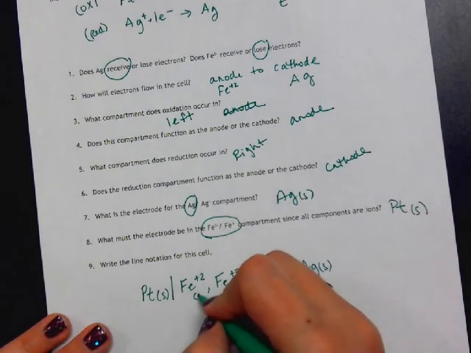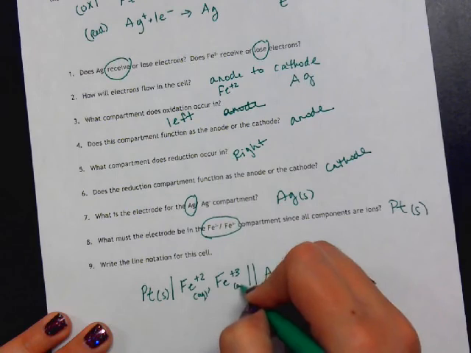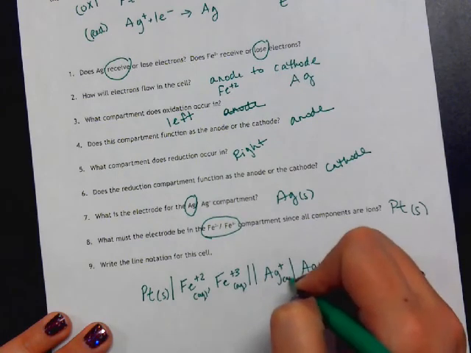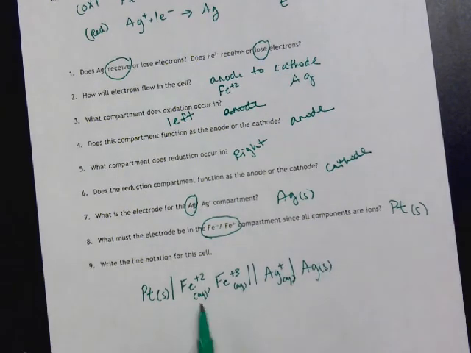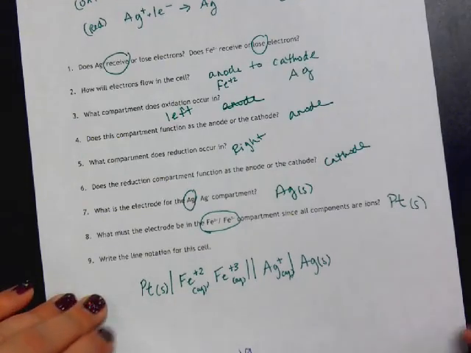Now, technically, for all of our ions, we should write in that they are aqueous. And again, these two are separated by a comma because they are the same state, so not a single line. So remember, the single line represents a change in state of matter. So in class, we're going to be practicing this some more.